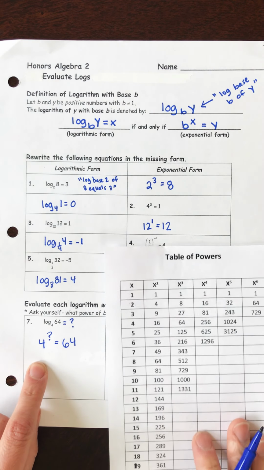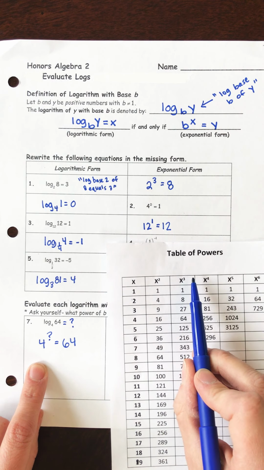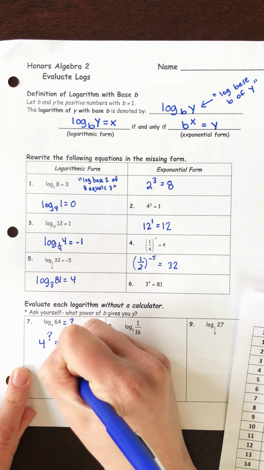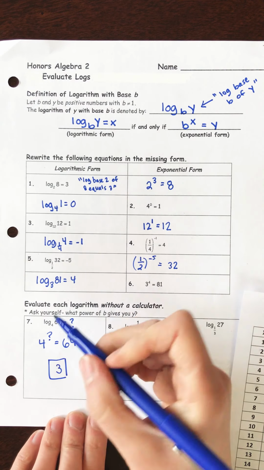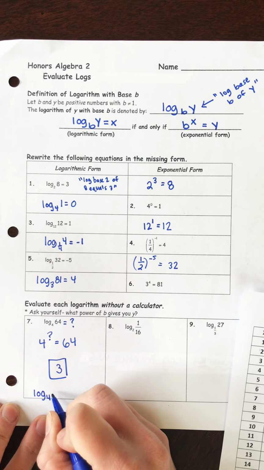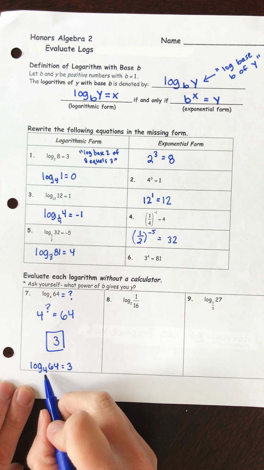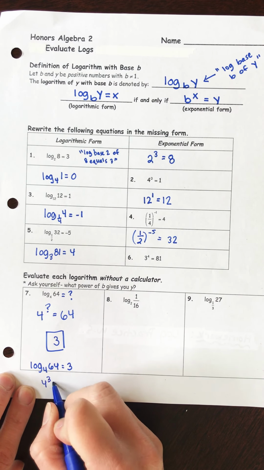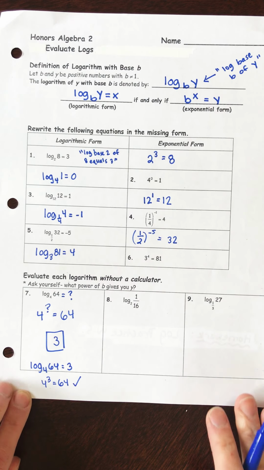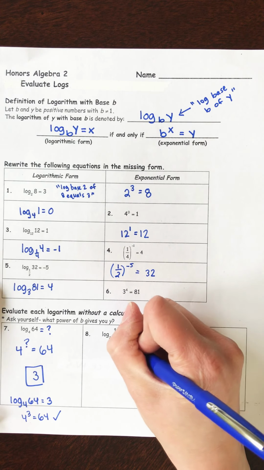Okay, well, let's see, 4 to what power is 64? Well, there's 64. 4 to the 3rd power is 64. So my answer is 3. Log 4 of 64 is 3. Because if I were to rewrite it, 4 to the 3rd equals 64. Okay?